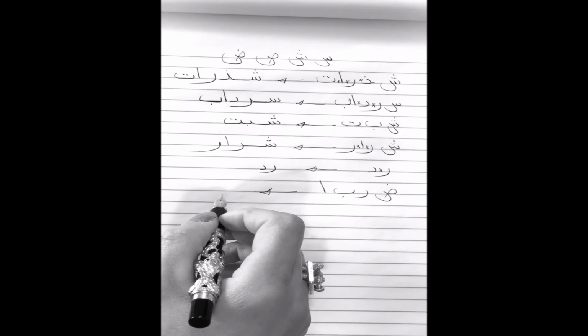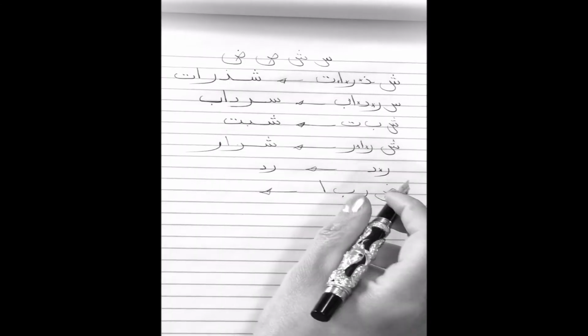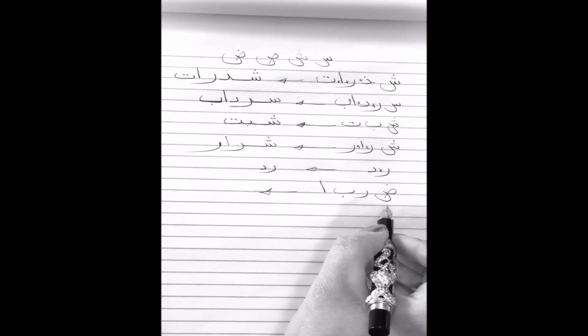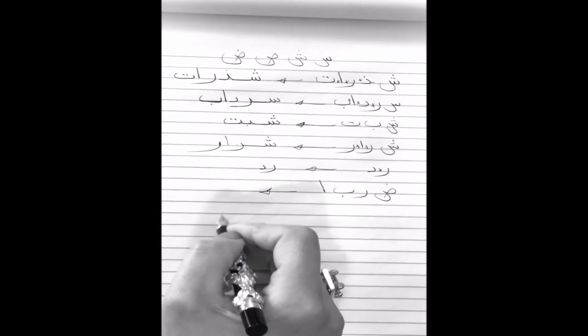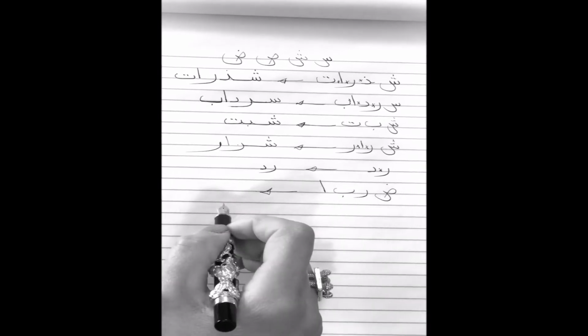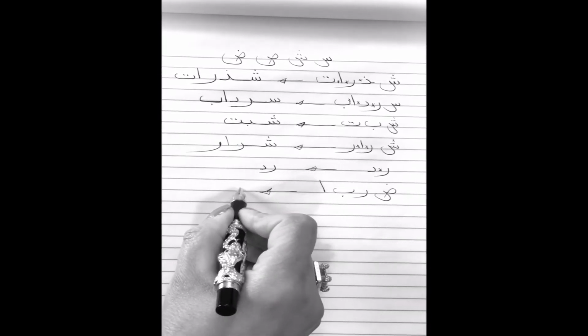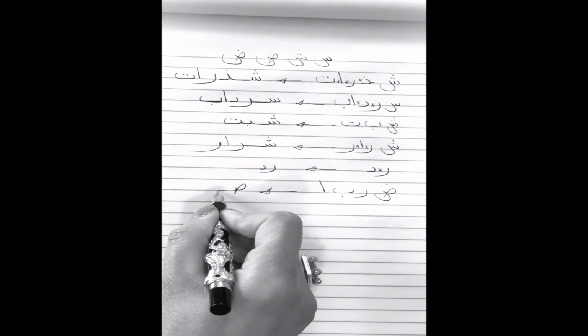So how do I connect this? So I have a letter here that starts, so I have the dot now here. So now I have the dot at the beginning with a cup. What happens when I connect? It loses the cup, straight dot.